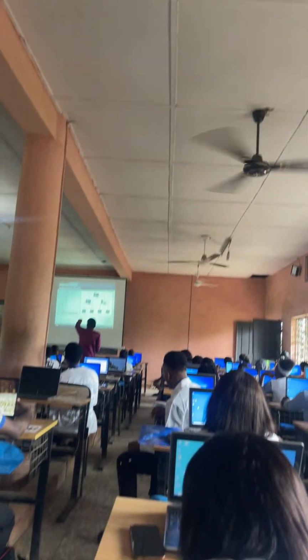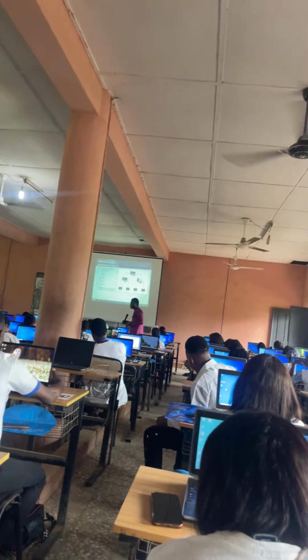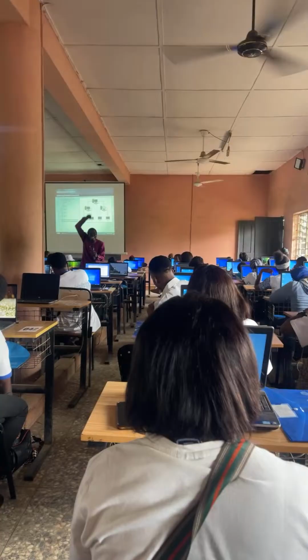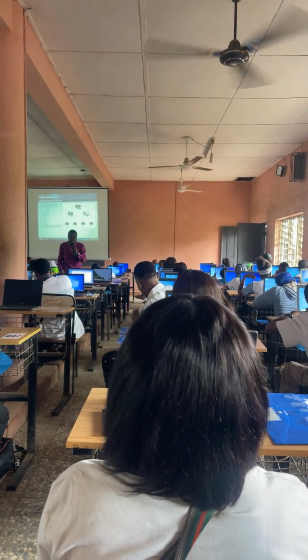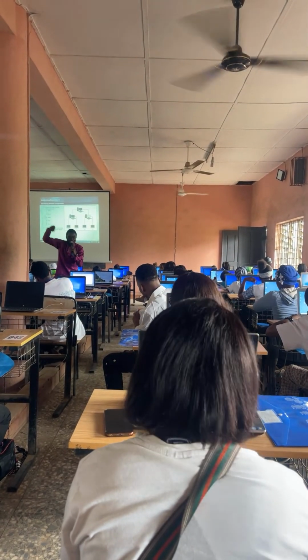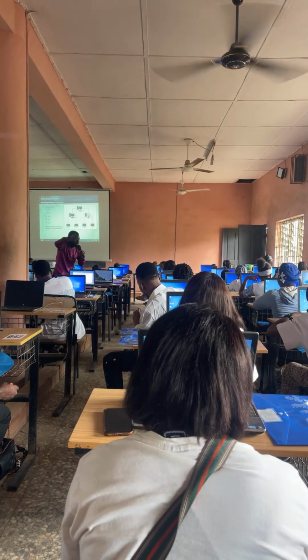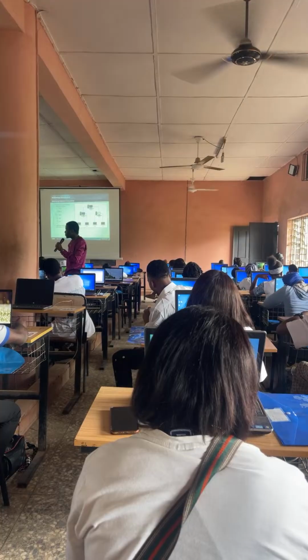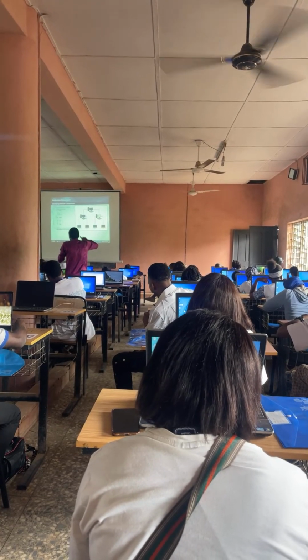Good. Now, the next one is peer. What is a peer? That is like a group of something, isn't it? Good. A peer is a device that is both a client and a server. Now repeat it. A peer is a device that is both a client and a what? Server. It can perform the function of both.